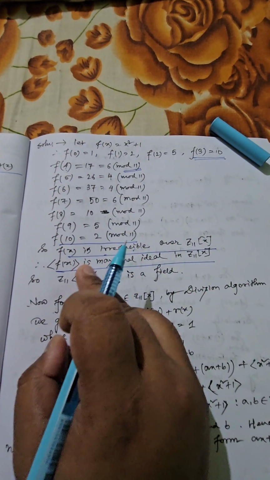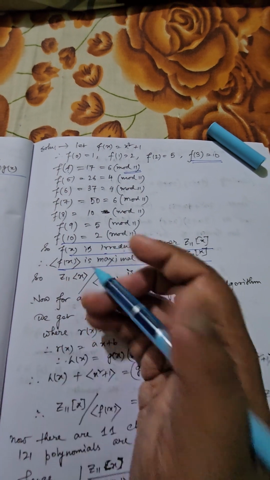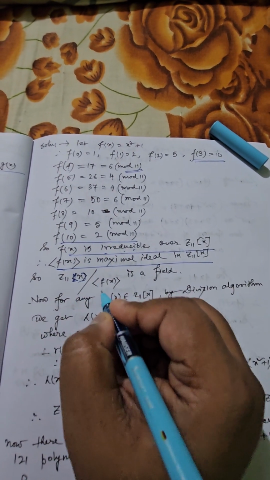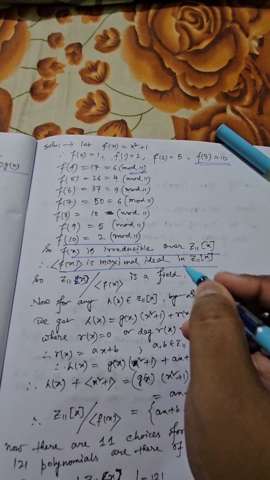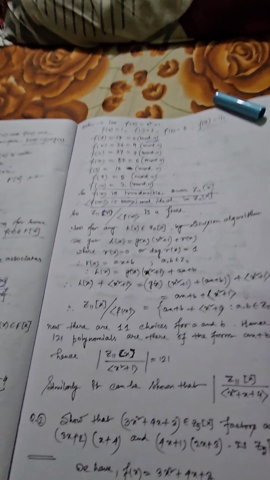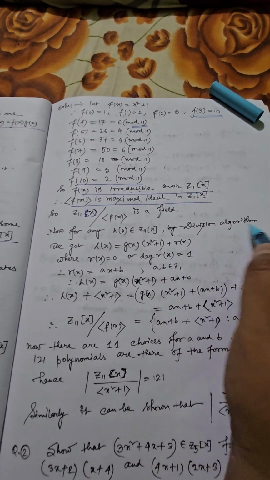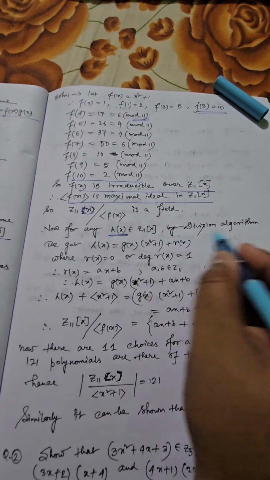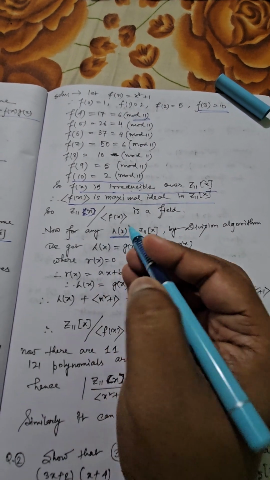So Z11 adjoin x modulo the ideal generated by x squared plus 1 is actually a field. Using the division algorithm, let us choose any element h(x). So applying the division algorithm, what can you write?